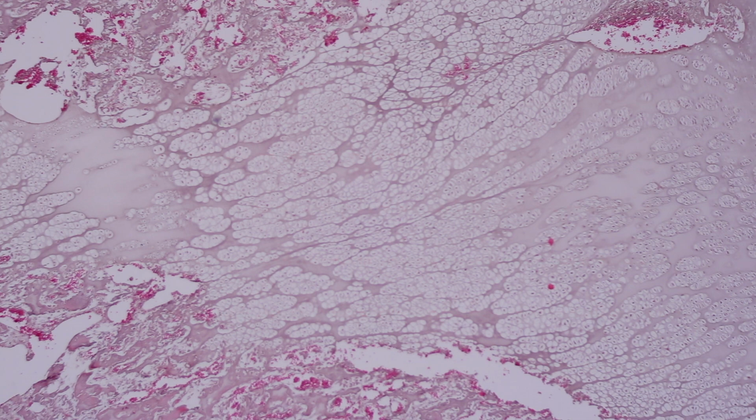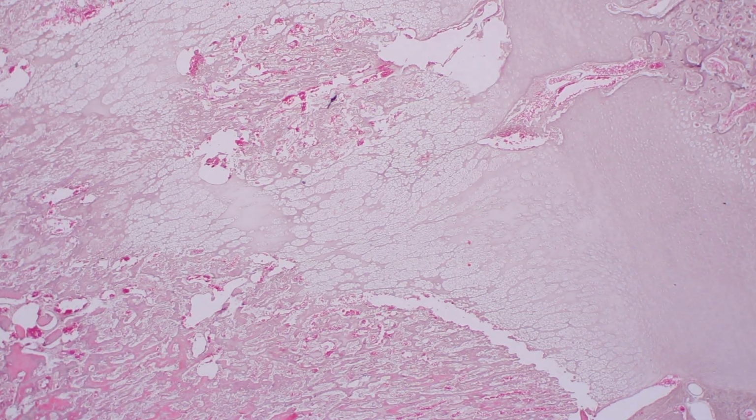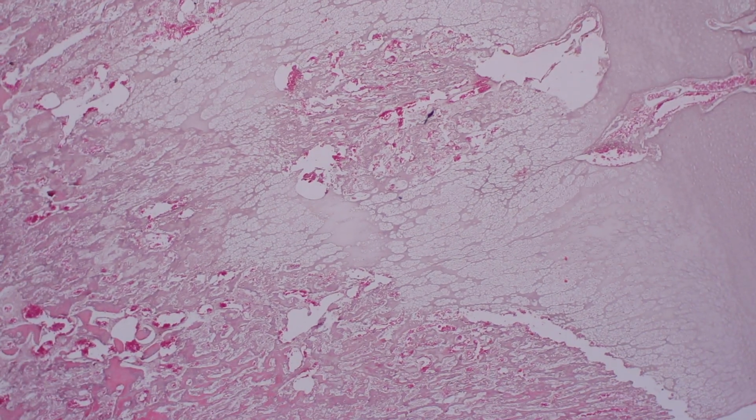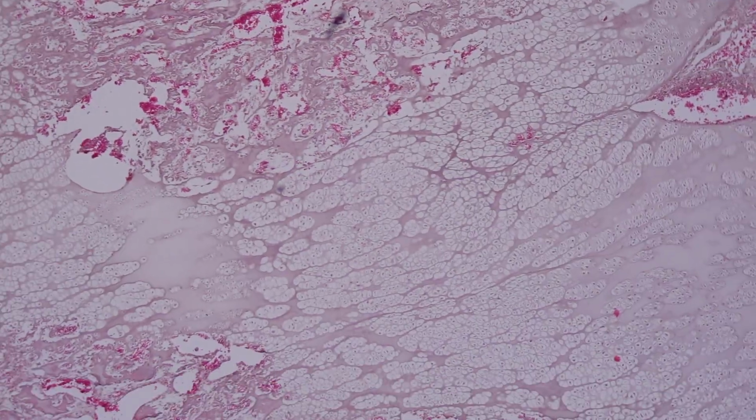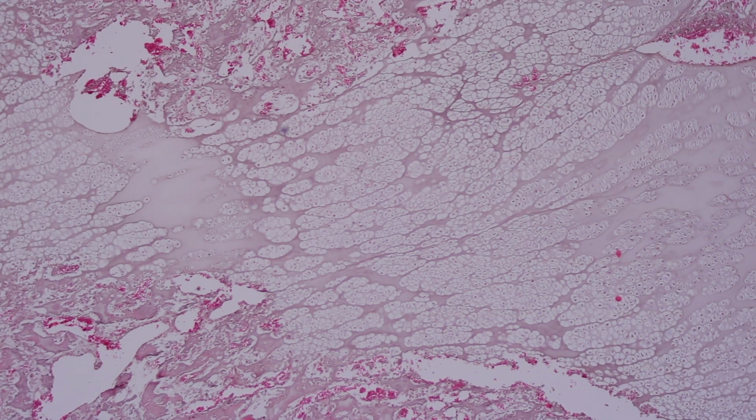So this patient has osteopetrosis, and when we look at low power, there is a very thickened growth plate composed predominantly of an abnormally thickened zone of hypertrophy. This patient has rickets because the osteoclasts are dysfunctional.